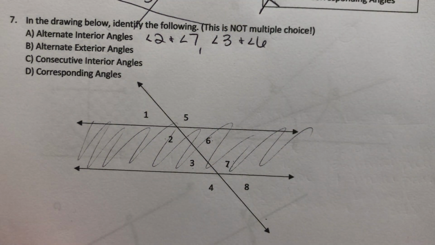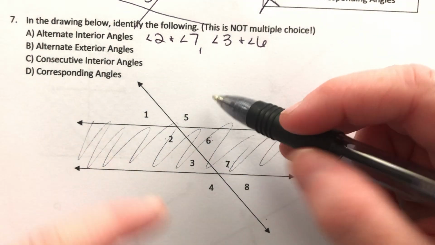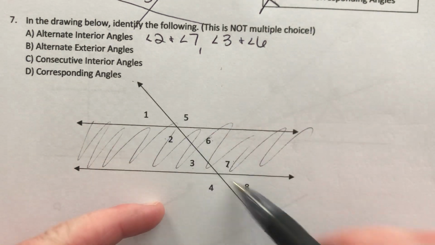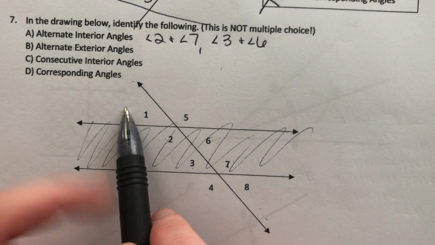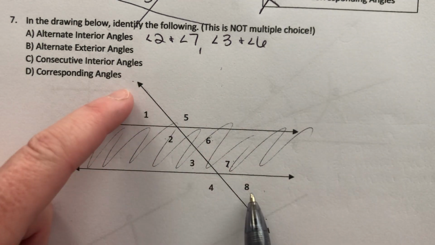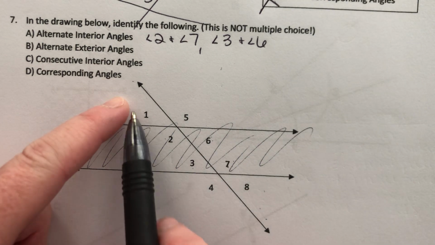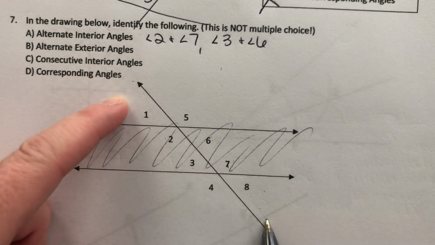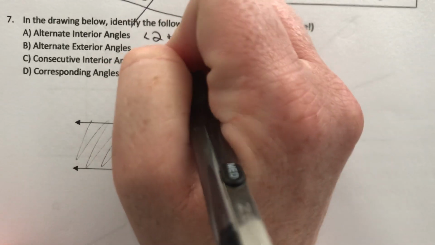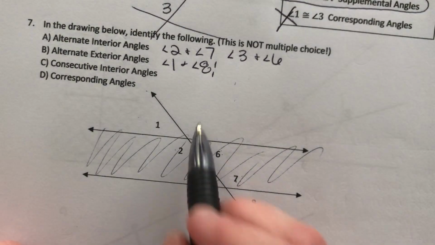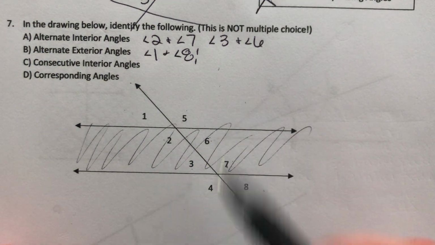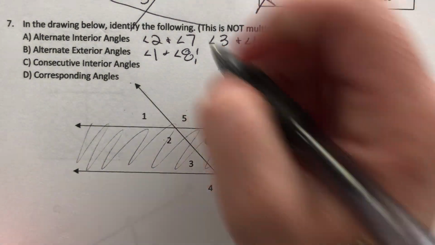Okay, alternate exterior angles. So exterior are outside the tunnel, not inside the tunnel, but outside. So here's my transversal. So 1 is on the opposite side of 8, sorry, not 6, 8. 1 and 8 are on different sides of the transversal outside the tunnel. So they're alternate exterior. And then 5 and 4, same thing. They're on different sides of the transversal outside the parallel lines.